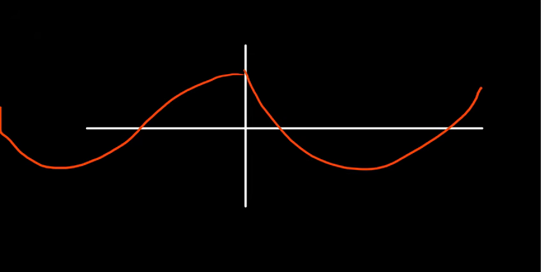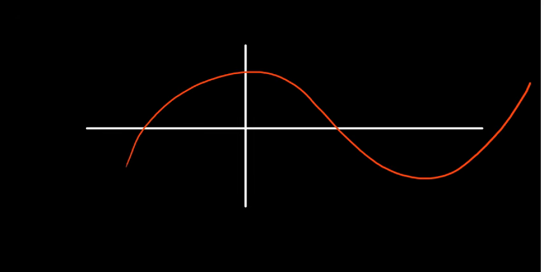Otherwise, know that the graph of the cosine function begins from a 1 like that, and then continues moving like that. This is how the cosine function behaves. So that's why cosine of 0 is a 1. Cosine of 90 is a 0.